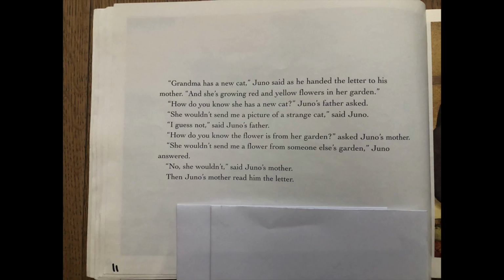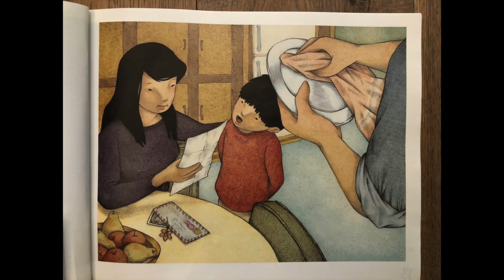Good work. "Grandma has a new cat," Juno said as he handed the letter to his mother, "and she's growing red and yellow flowers in her garden." "How do you know she has a cat?" Juno's father asked. "She wouldn't send me a picture of a strange cat," said Juno. "I guess not," said Juno's father. "How do you know the flower is from her garden?" asked Juno's mother. "She wouldn't send me a flower from someone else's garden," Juno answered. "No, she wouldn't," said Juno's mother. Then Juno's mother read him the letter.